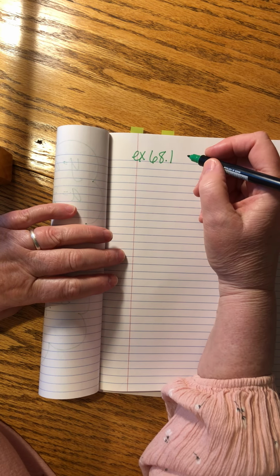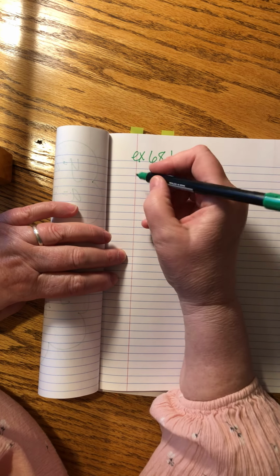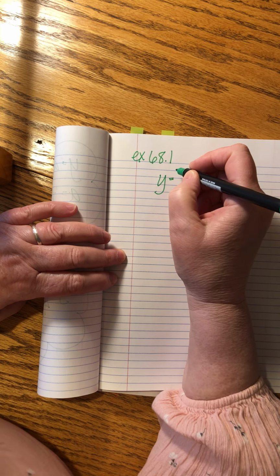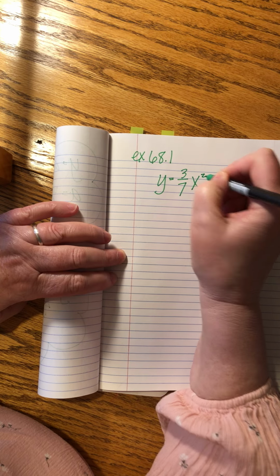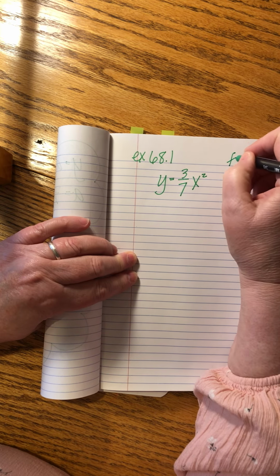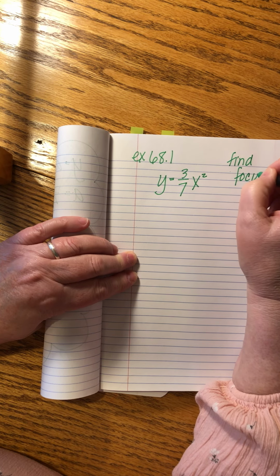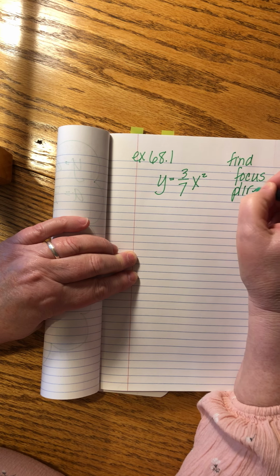Find the coordinates of the focus and the equation of the directrix for the parabola y equals 3/7 x squared. Okay, and I'm going to write our goal over here. Find focus and directrix.